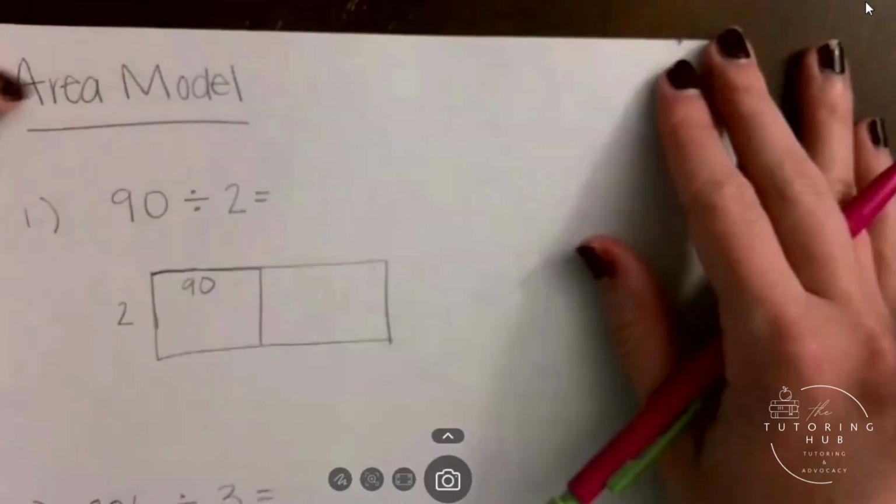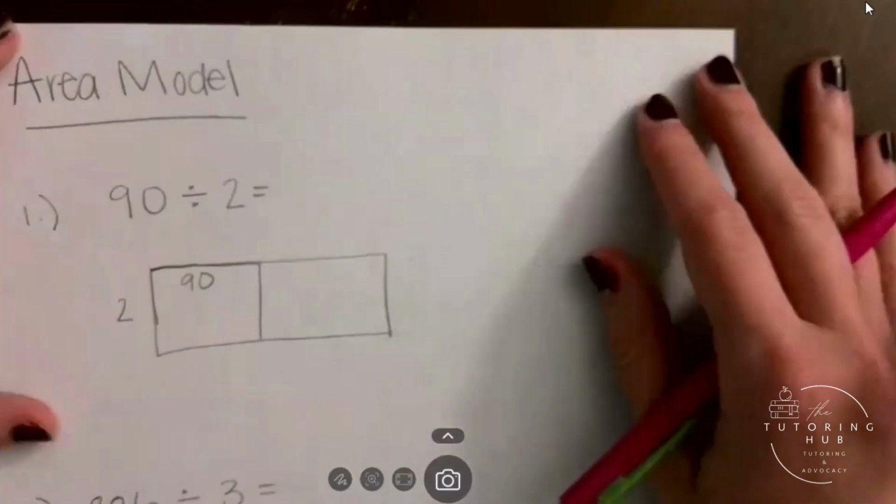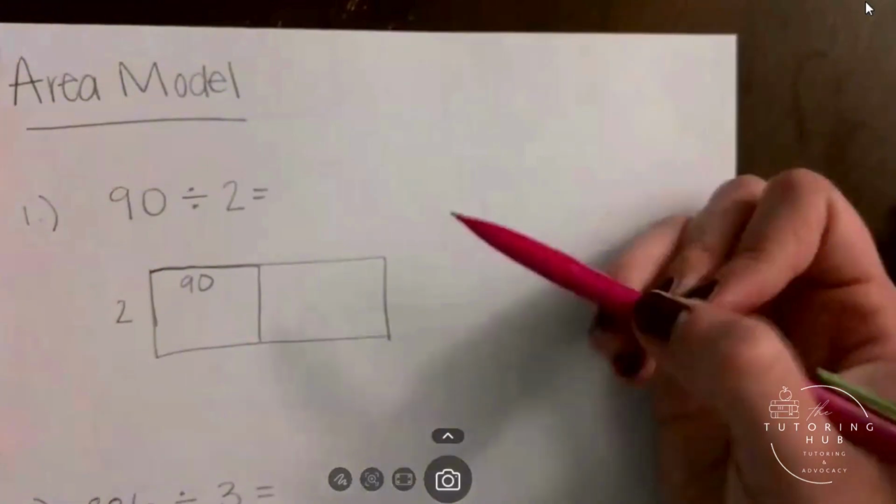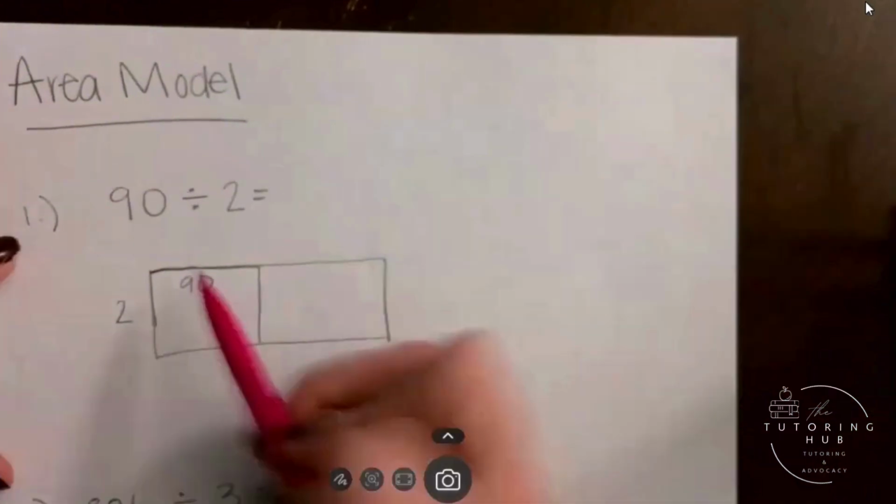We're going to work on dividing using an area model. So if we are unsure of how to think about using the standard algorithm, this is a different way that we can think about it, okay? So my problem here in number 1 is 90 divided by 2 equals what? I'm not sure. So 90 is my dividend and 2 is my divisor.